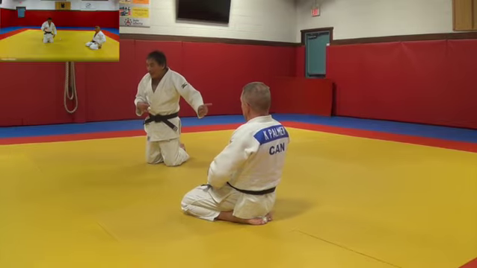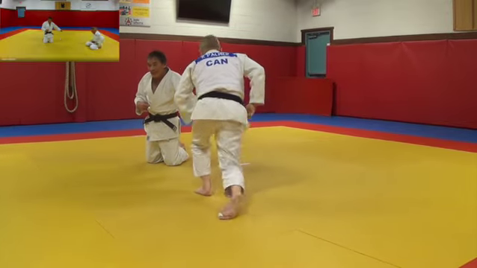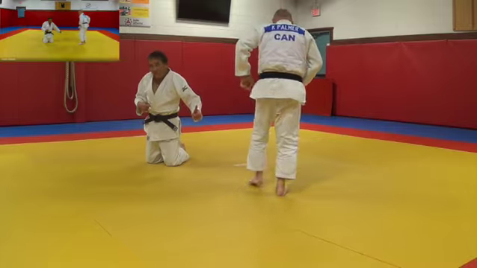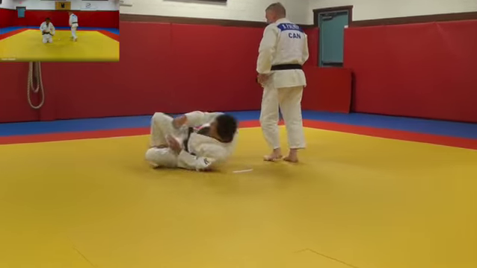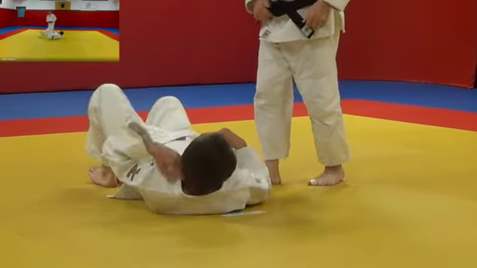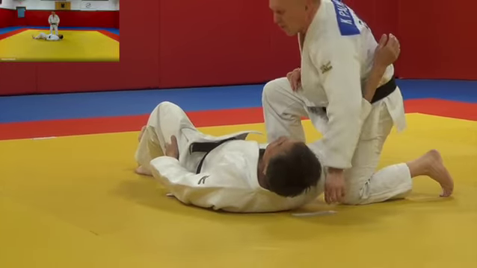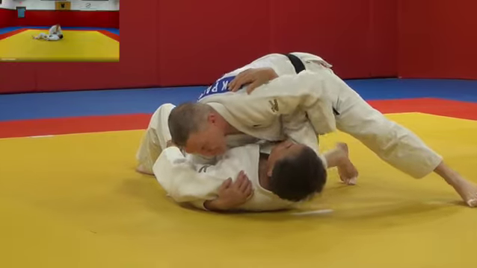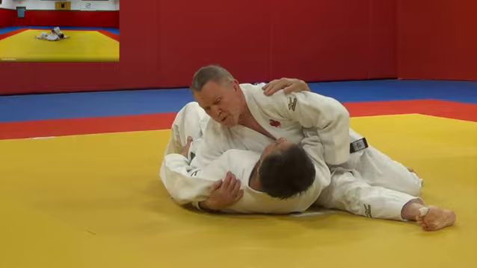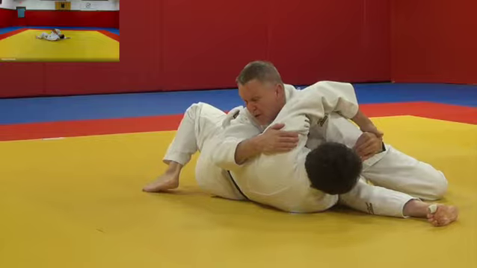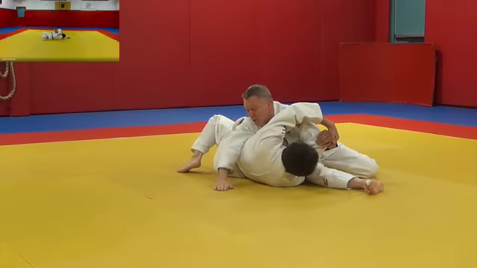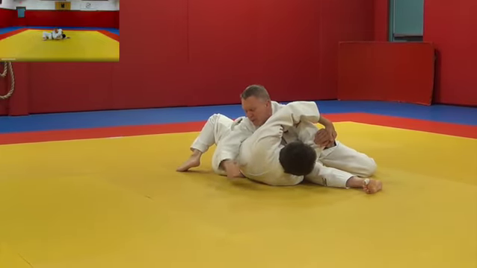Okay, let's look at the other side of what the Tori reaction would be. As Bert mentioned, Tori has a bit more flexibility in what they do, but I tend to see Tories do roughly about the same thing. There. So he goes for the arm. Now, a lot of Tories will put the arm down, but that's more just for balance.